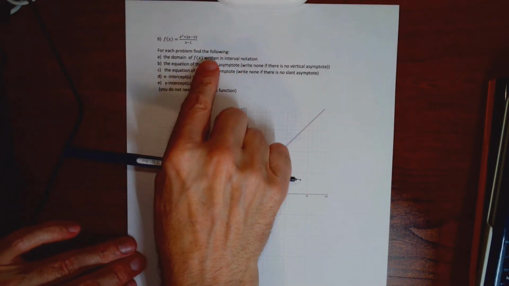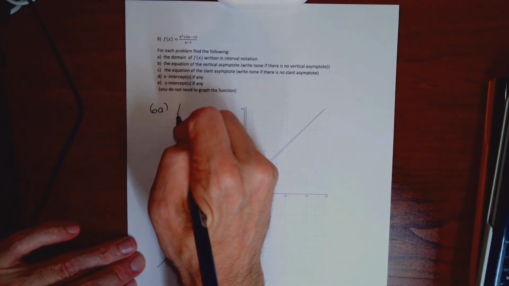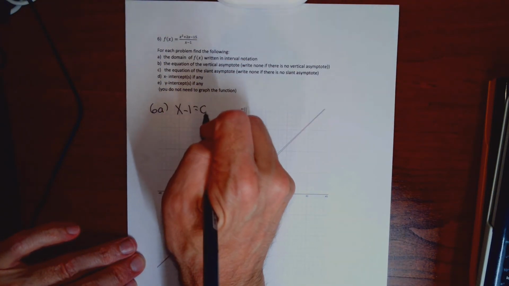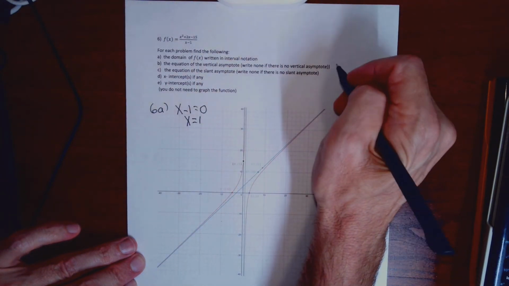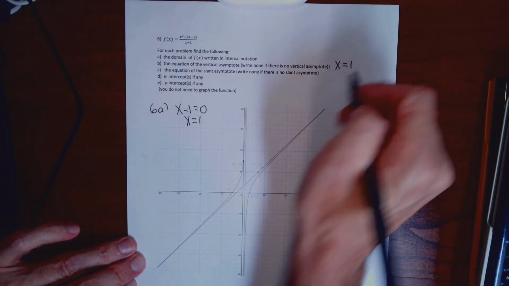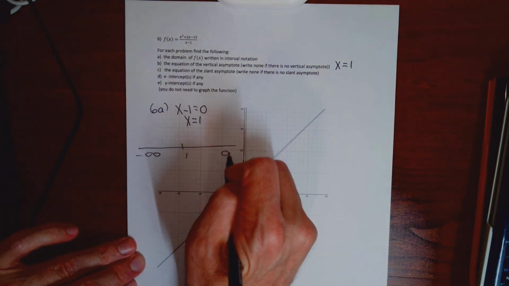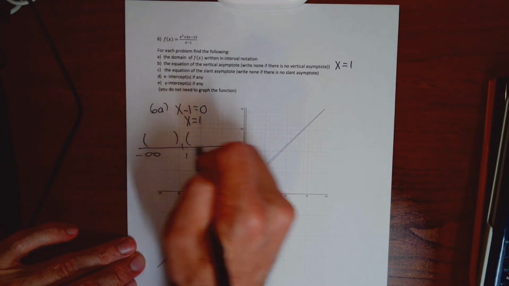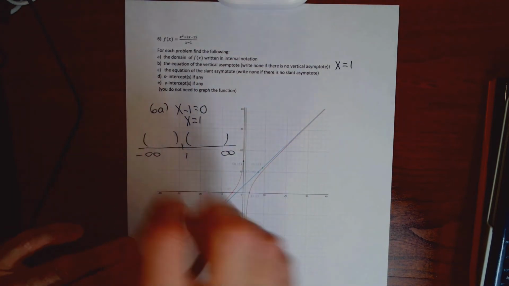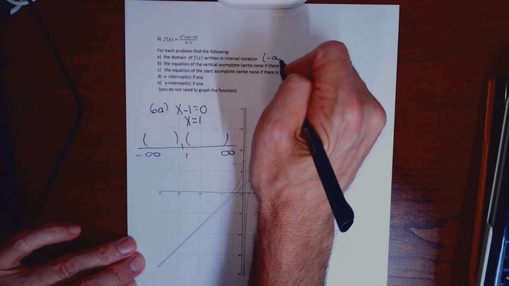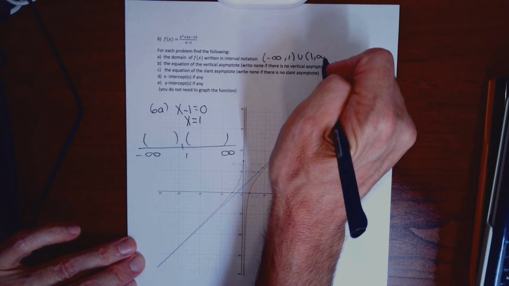So first I find the domain for part A. I find the domain by setting the denominator of the fraction equal to 0. That's going to give me x equal to 1. That's going to be the equation of my vertical asymptote. I'm going to get my domain by putting that 1 on the number line that has infinities on the edges, and then create the intervals that are implied. The intervals that are implied are the interval from negative infinity to 1 and the interval from 1 to infinity.